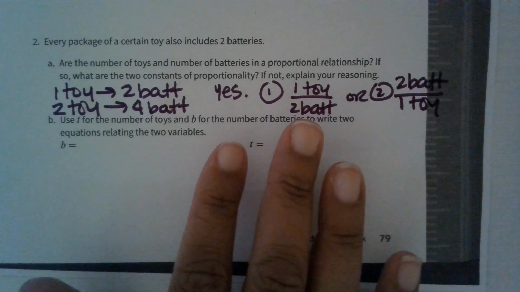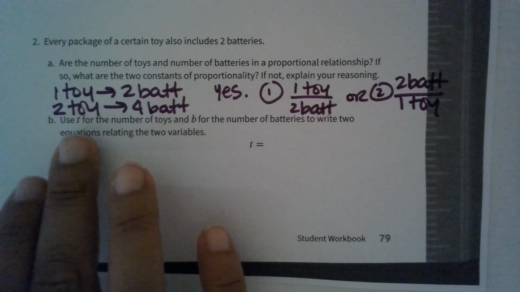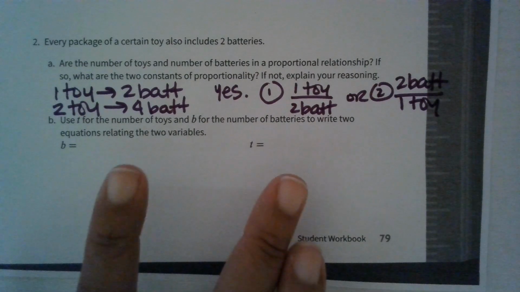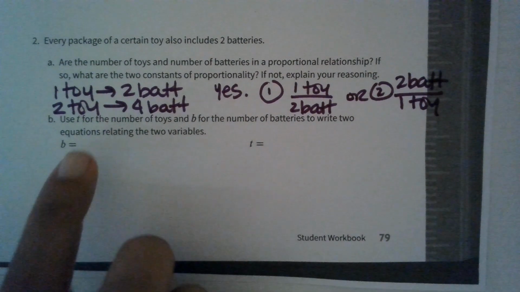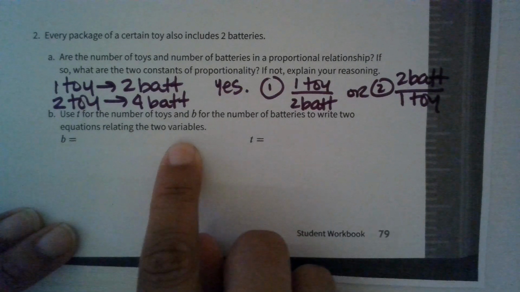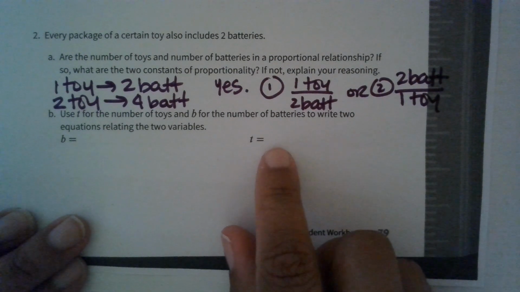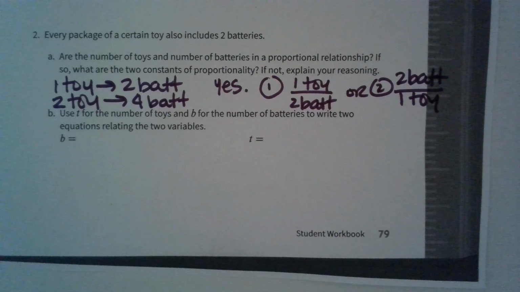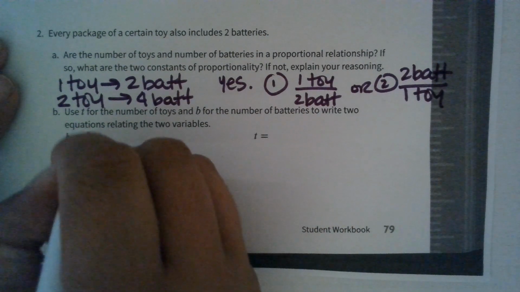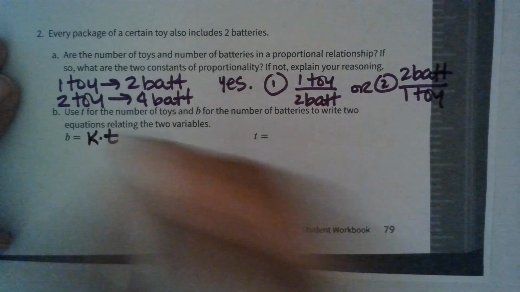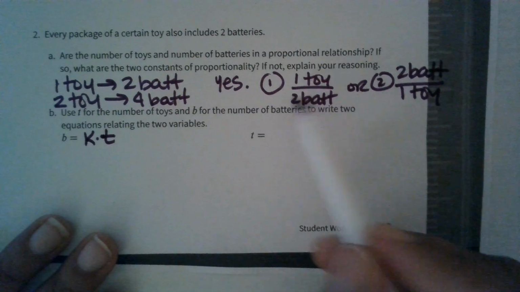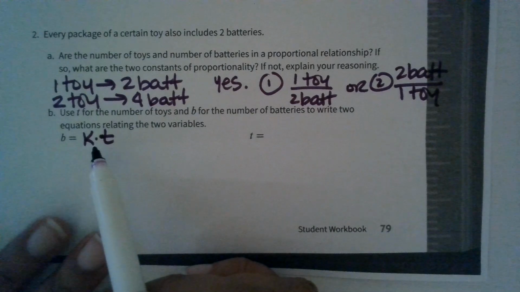Because of that, using T for the number of toys and B for the batteries, we're going to write the two equations relating the two variables. So, they already told me one of them has to be B equals whatever. T has to be what equals whatever. So, this means batteries equals whatever that magic number is times T. That means one of these scenarios aligns with this one.